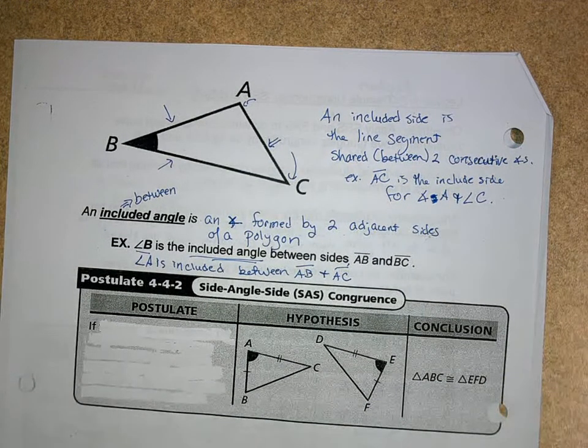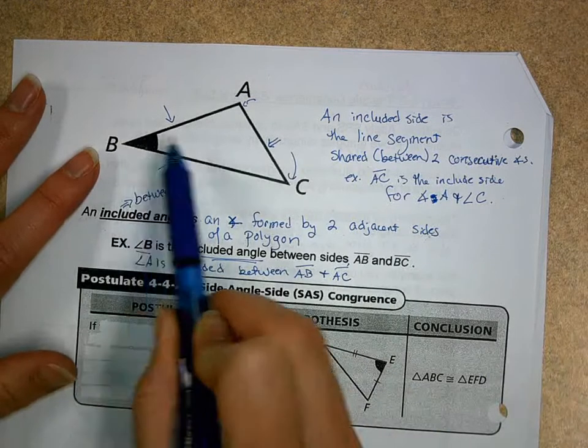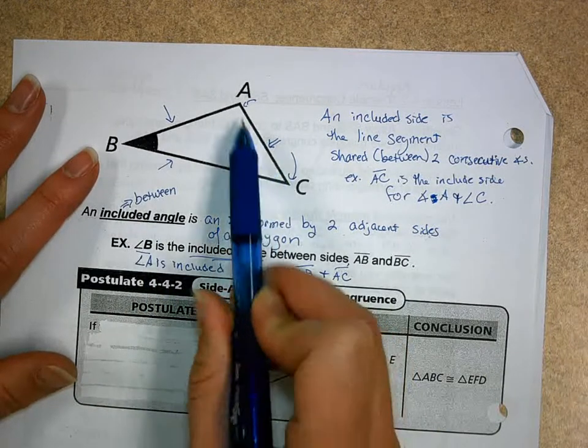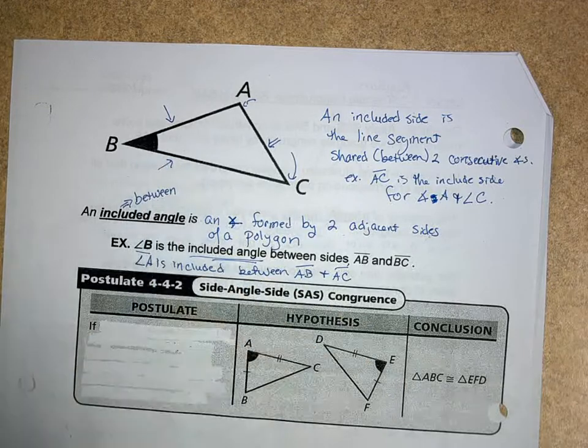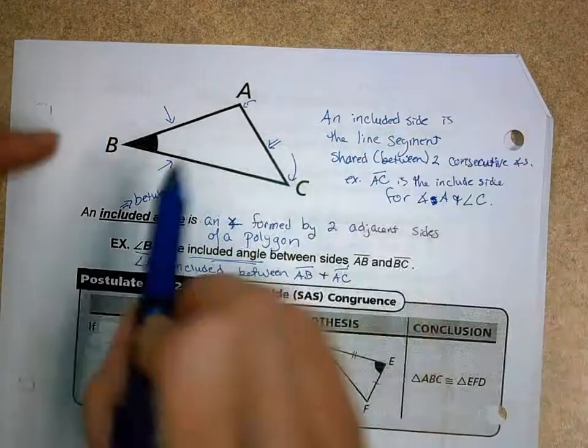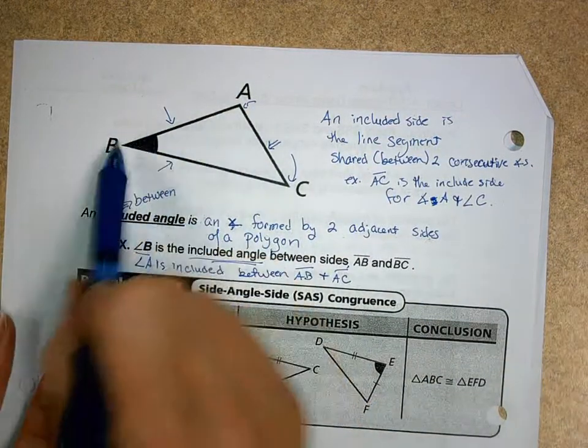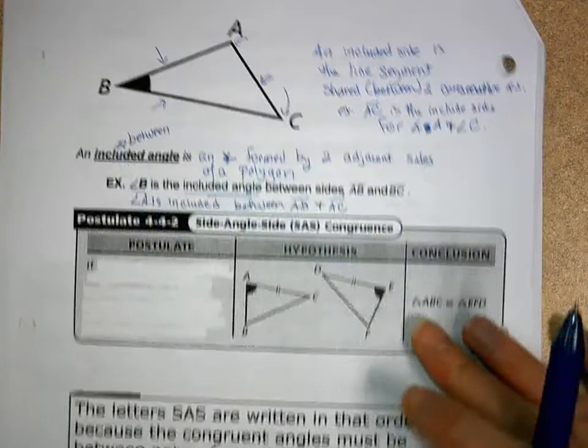Also don't forget opposite sides. Angle B is opposite segment AC. AC and B are the ones that don't touch. A is opposite segment BC and C is opposite AB. That's just a side notation of stuff that we need to know.